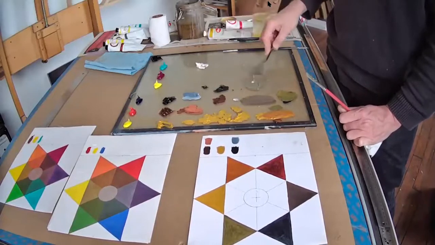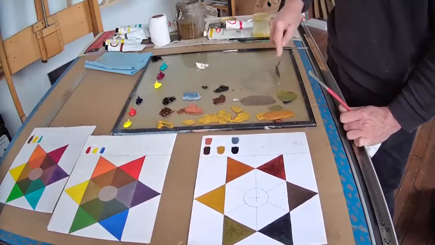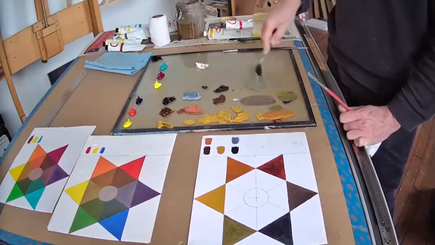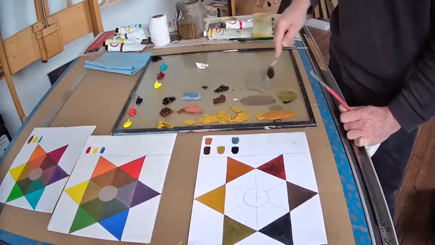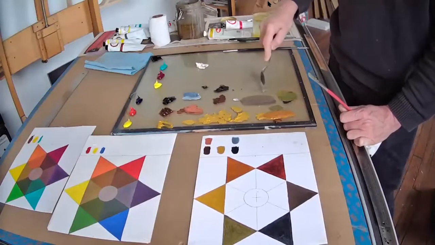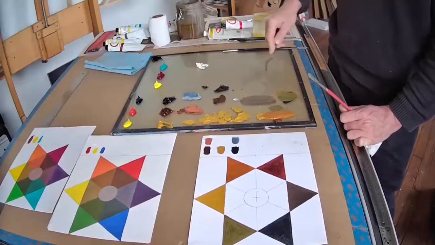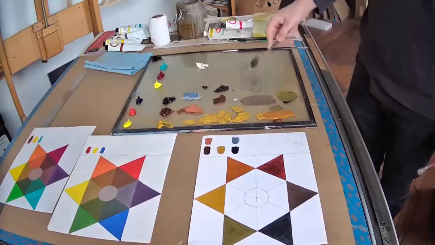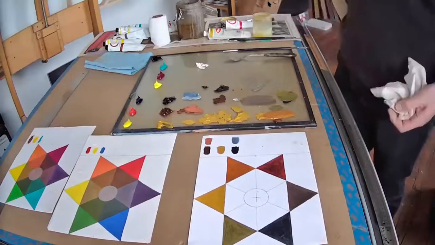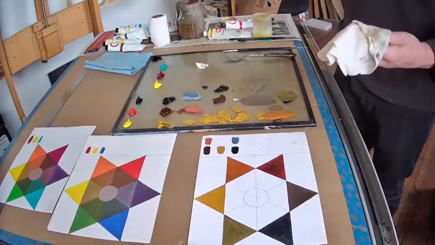I don't say that because I think it's okay to be sloppy in doing these exercises, but you'll find that when we are mixing physical pigments, it's very difficult to achieve any kind of exactness in color mixing.